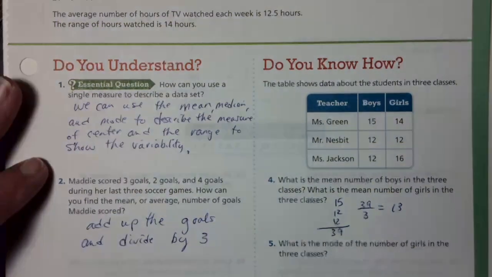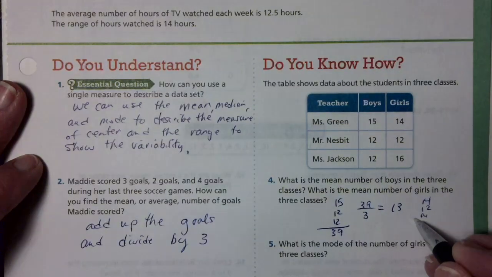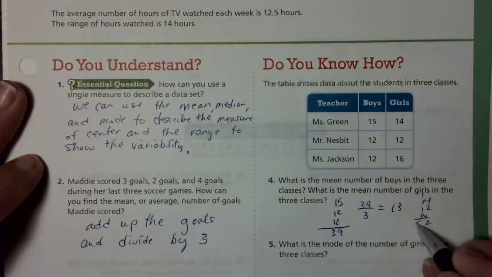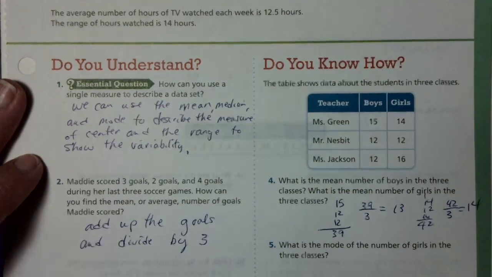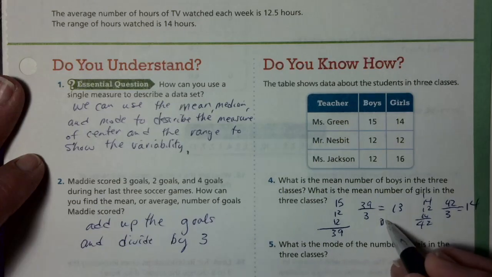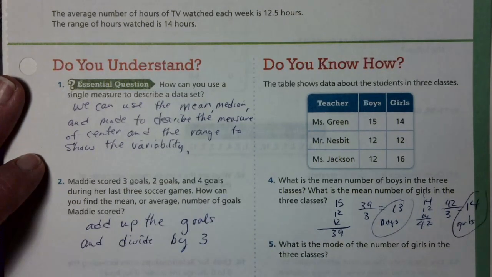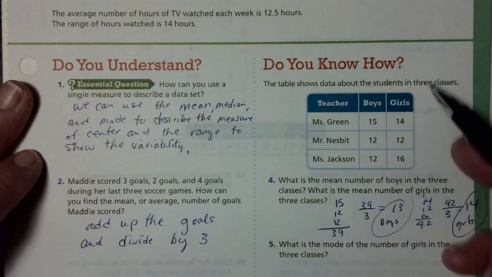Then it says, what's the mean number of girls? So we got a 14, a 12, and a 16. Well, 6 and 4 is 10 and 2 is 12. So that's 42. So I need 42 divided by 3, and that's 14. So the mean is 13 for boys and 14 for girls. So you've got to do them this way.